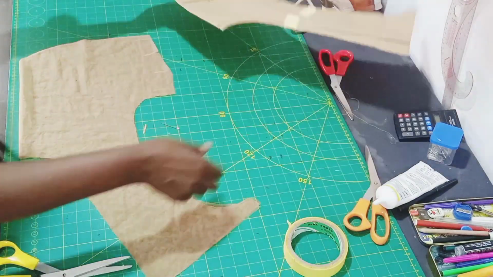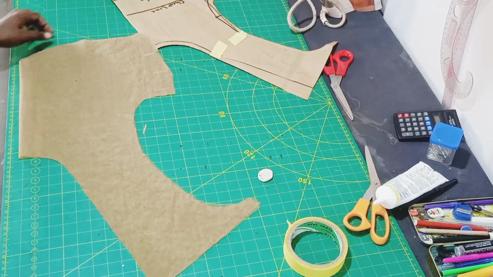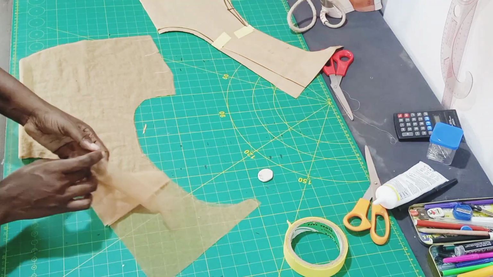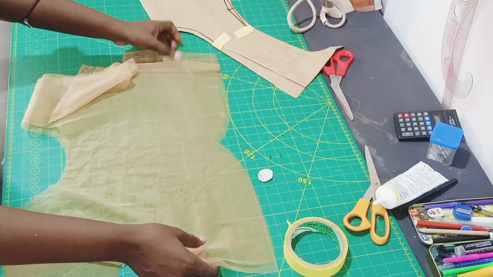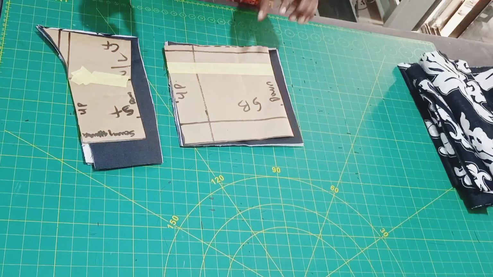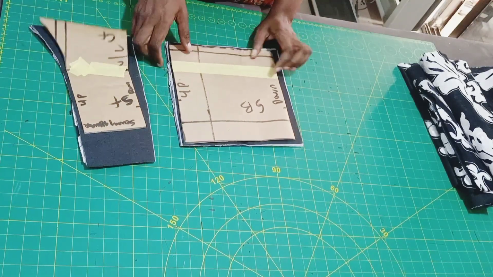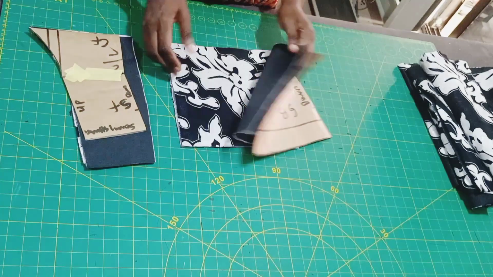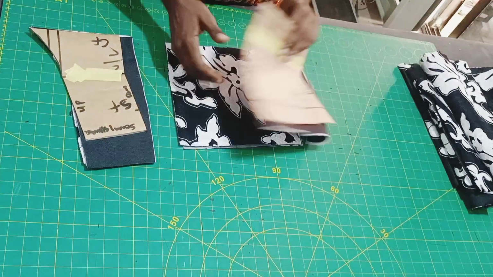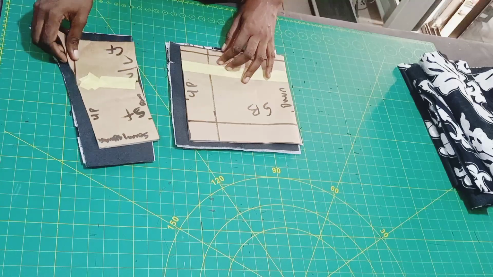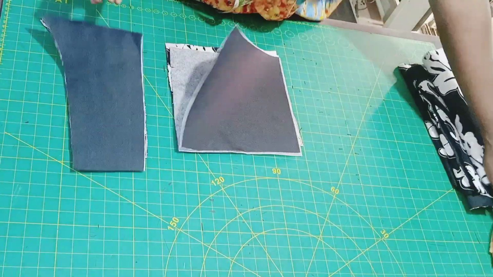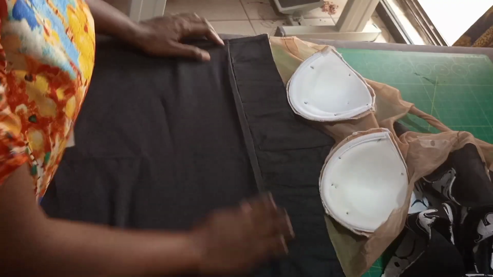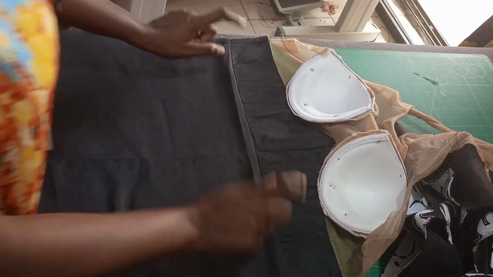So guys, we are done cutting the mesh and this is what we have. Now for the back and the down parts, the remaining part of the upper bodice, I've cut it on the lace and on the lining. So I just want to show you a sneak peek into what we are doing. So this is how it is.